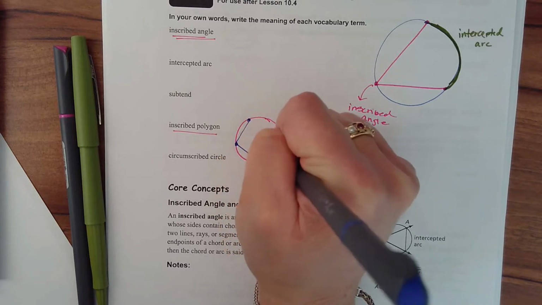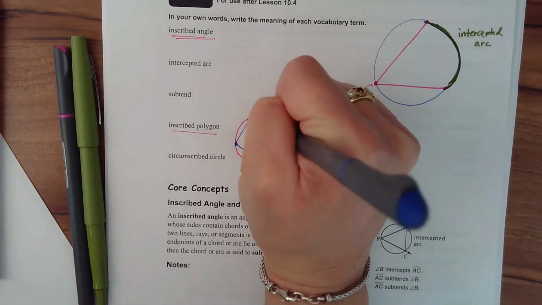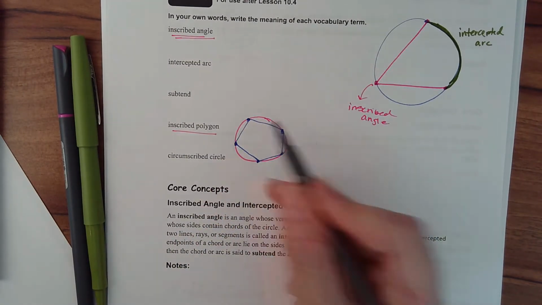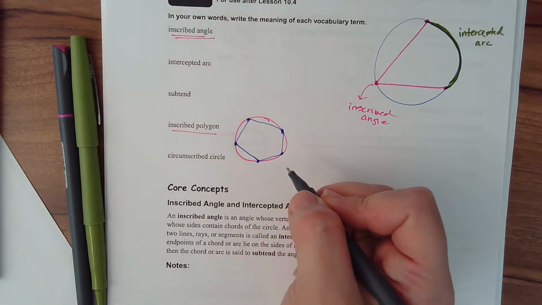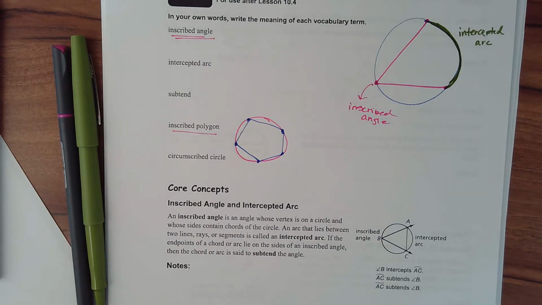All of the vertices of this polygon have to fall on the circle. So notice I drew a pentagon here. This is called an inscribed pentagon or inscribed polygon, right? And so all the vertices lie on the circle. That's what it means to be an inscribed polygon.